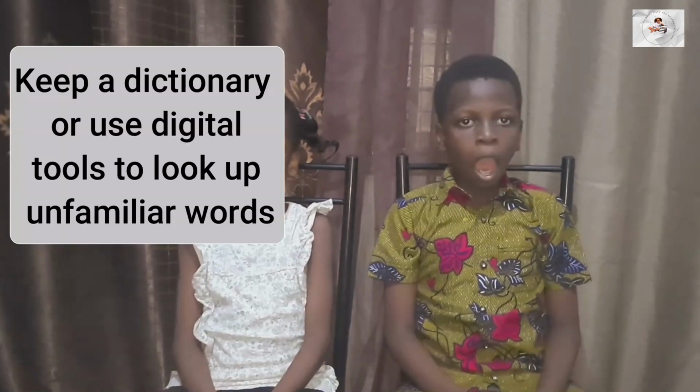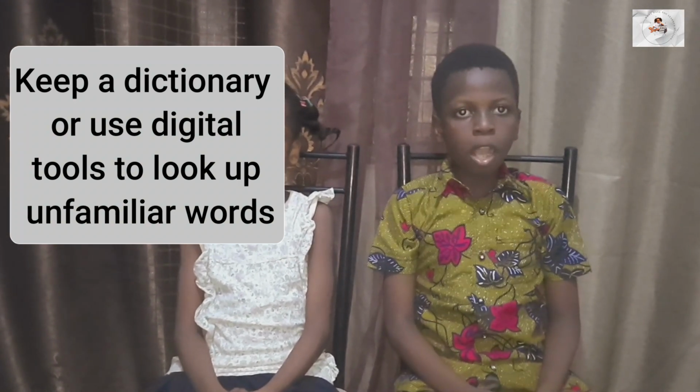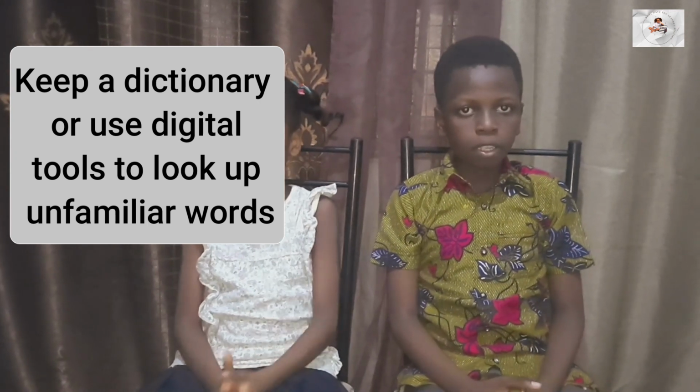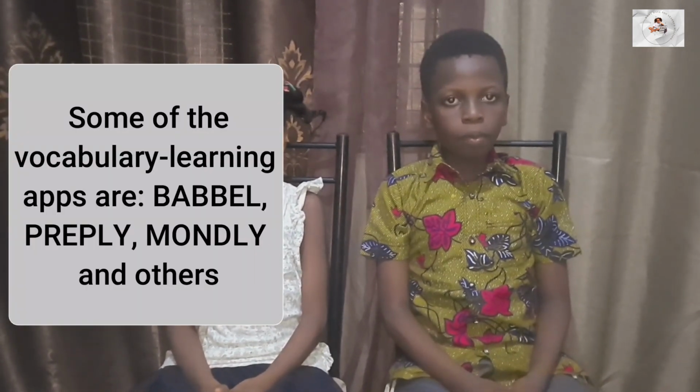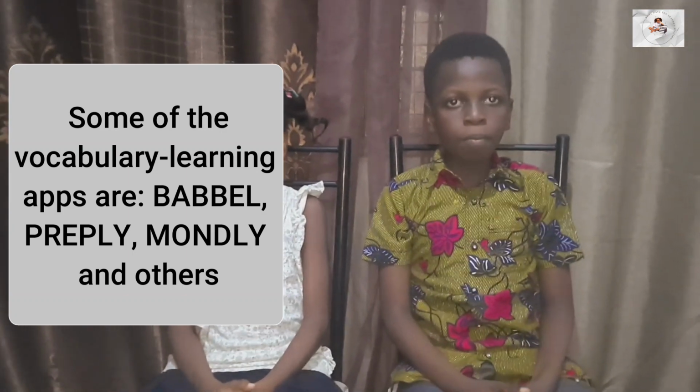Dictionary use. Have a dictionary or a digital dictionary app with you, so that if you come across an unfamiliar word, you can check it in the dictionary. Vocabulary language learning apps. Use vocabulary language learning apps because they will teach you and increase your receptive vocabulary. Some examples of language learning apps are Babbel, Preply, and Mondly.